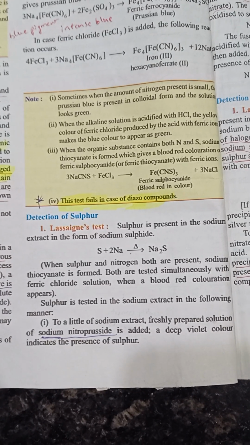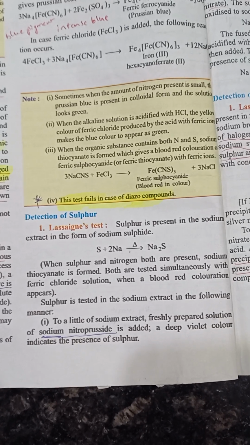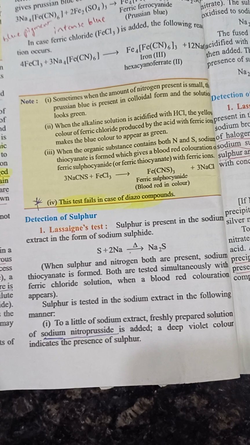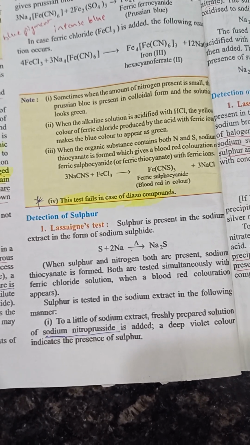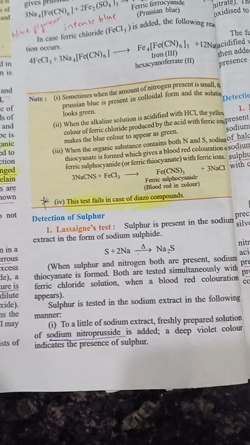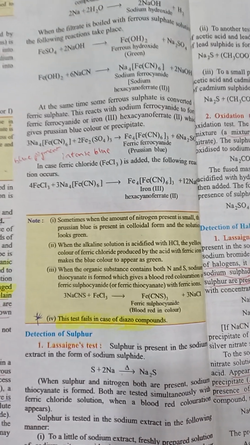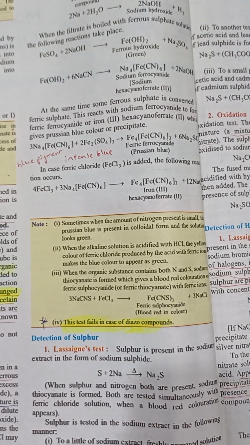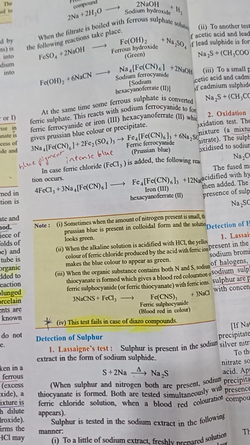Sometimes when the amount of nitrogen present is small, the Prussian blue is present in colloidal form and the solution looks green. When the alkaline solution is acidified with HCl, the yellow color of ferric chloride produced by the acid with the ferric ions makes the blue color appear as green.